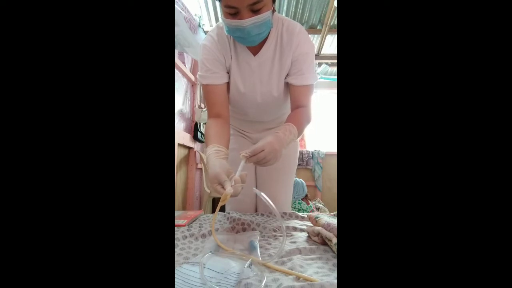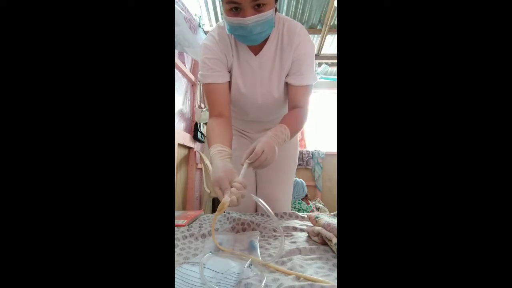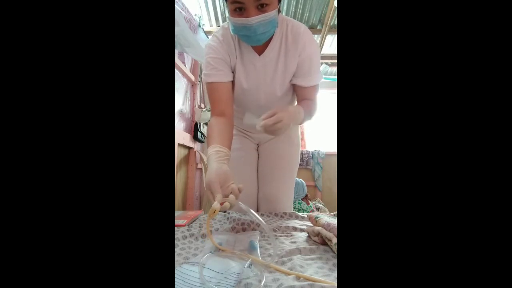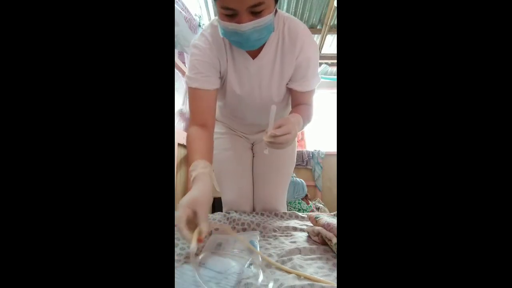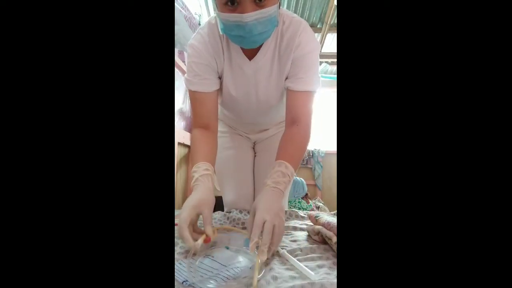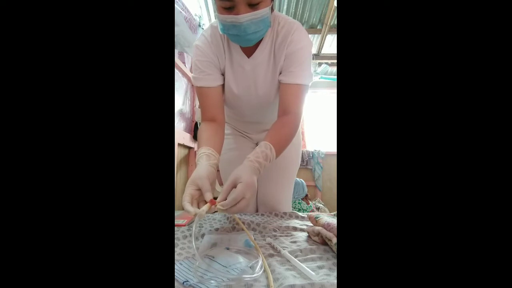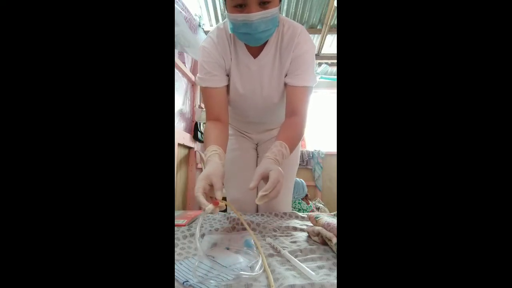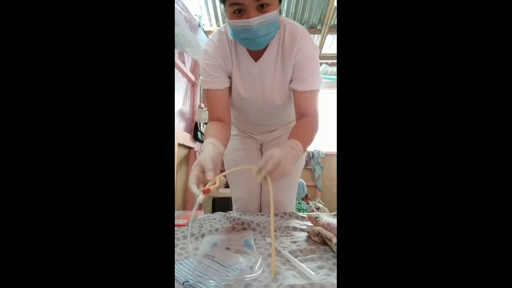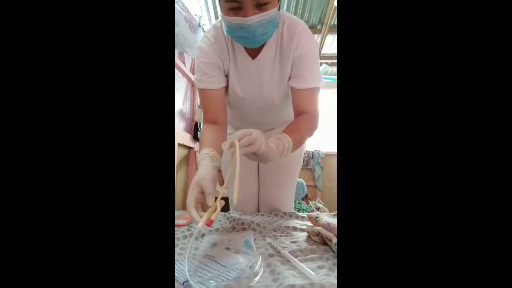Remember, do not pull back the syringe. So we are done inserting the 10 cc water into the catheter port. So we are ready to clean the meatus and insert the catheter into the urethra of the patient.